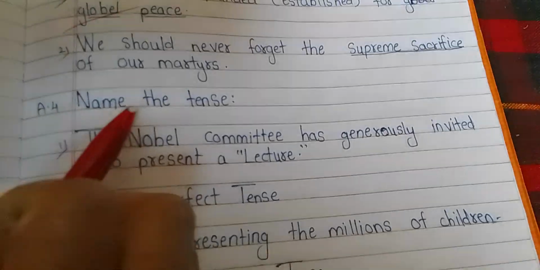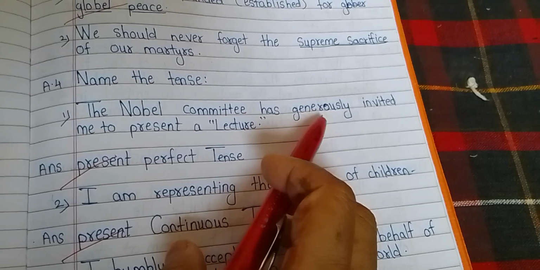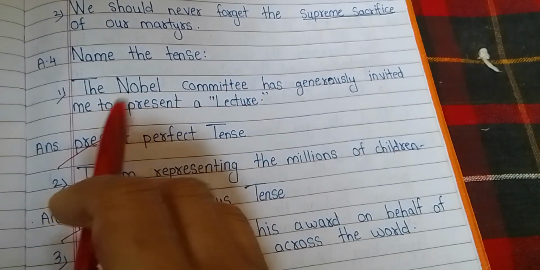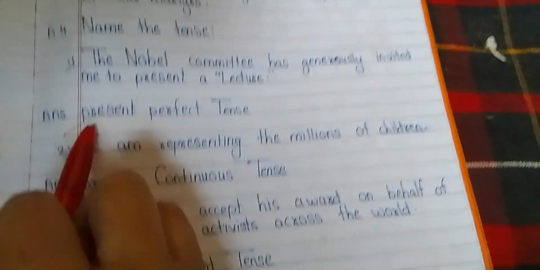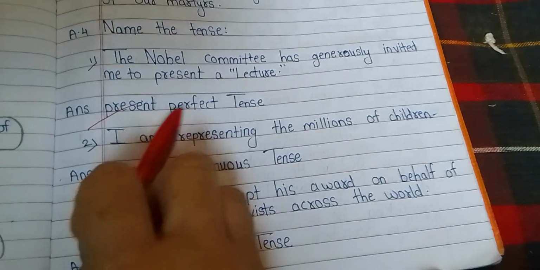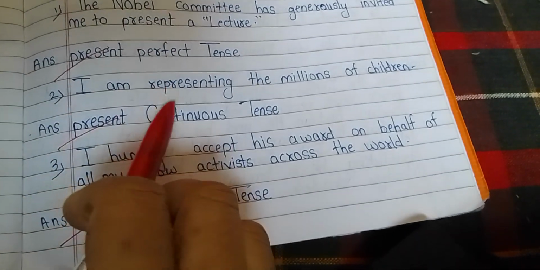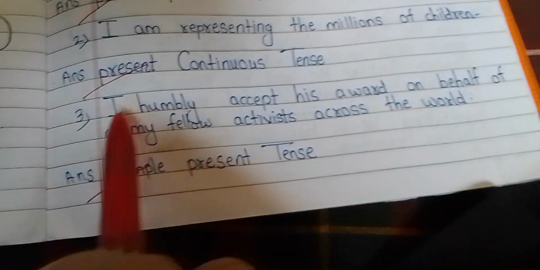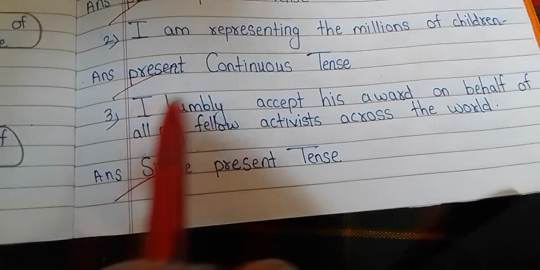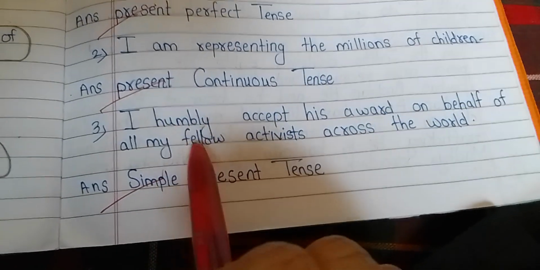Question number 4, name the tenses. Number 1, the Nobel Committee has generously invited me to present a lecture. Answer, present perfect tense. Number 2, I am representing the millions of children. Answer, present continuous tense.